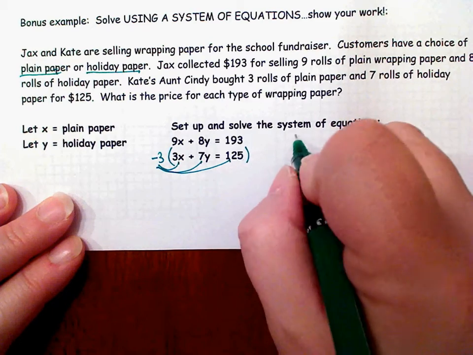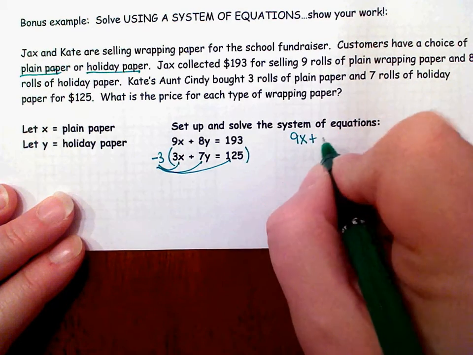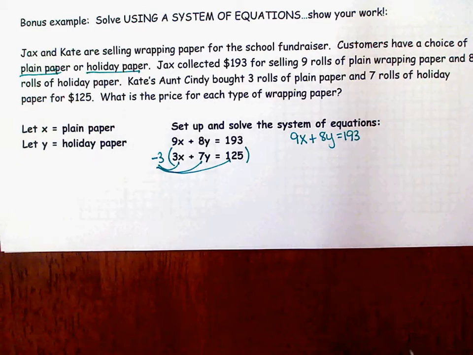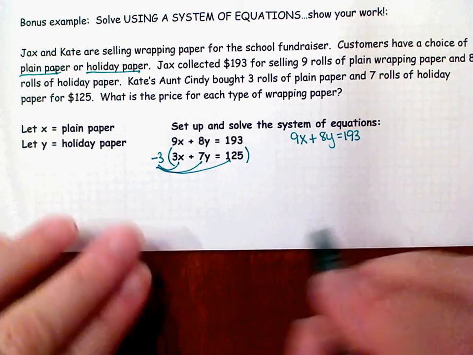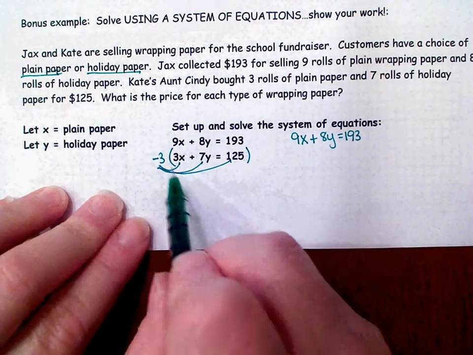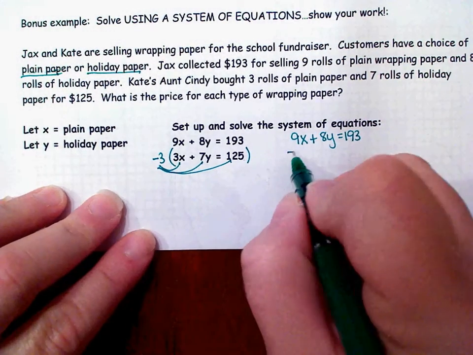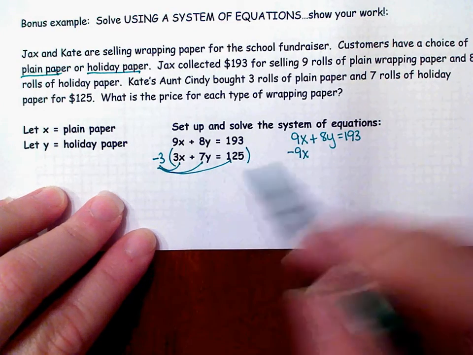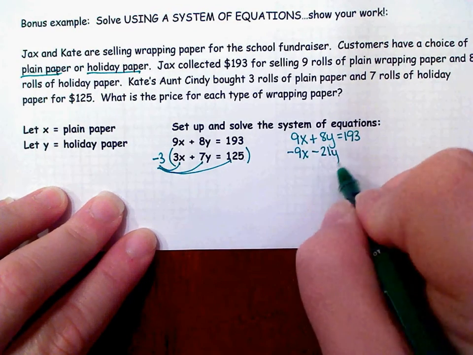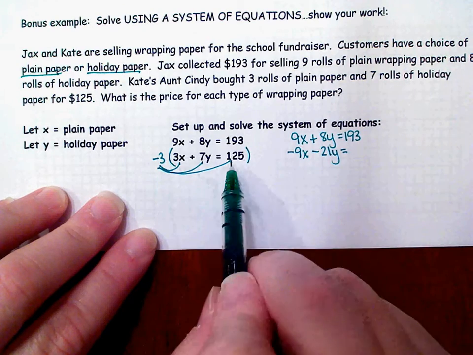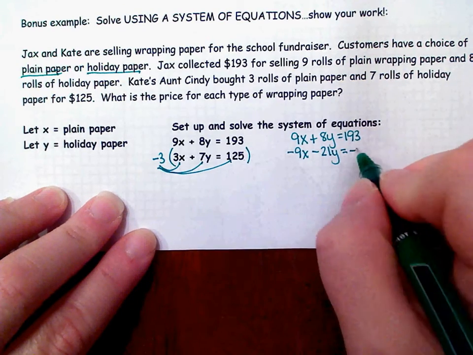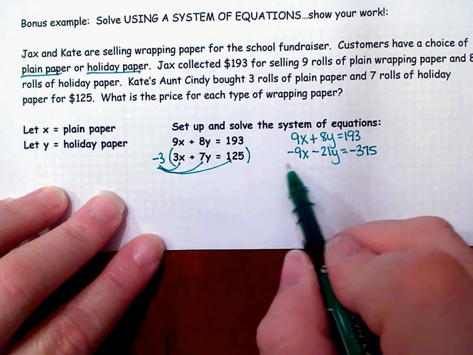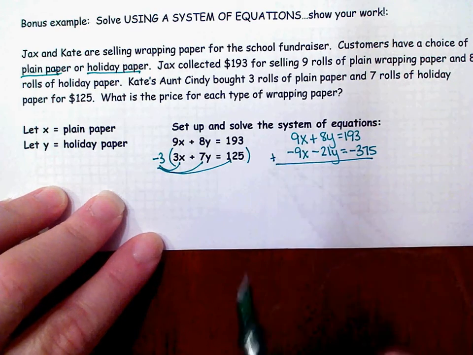So my first one I'm keeping as 9x plus 8y equals 193. My second one, I'm multiplying all 3 terms by negative 3. So negative 3 times 3x is negative 9x. Negative 3 times positive 7y is negative 21y. And negative 3 times 125 is negative 375. So now I'm ready to add those equations together.